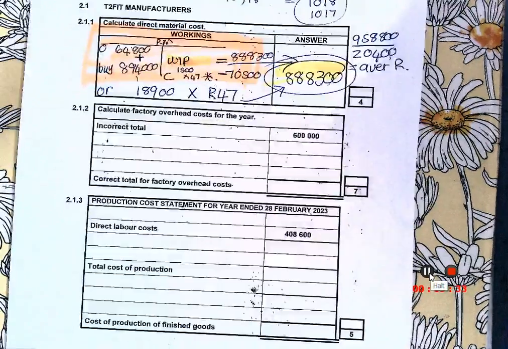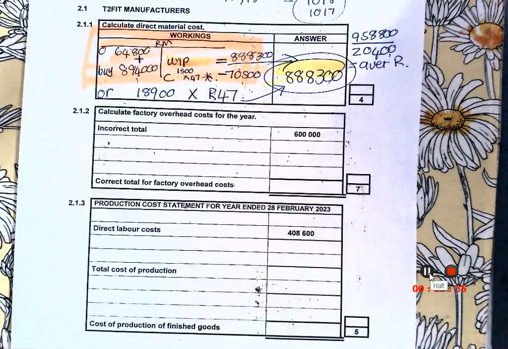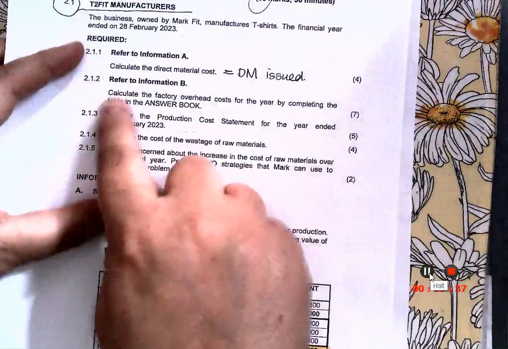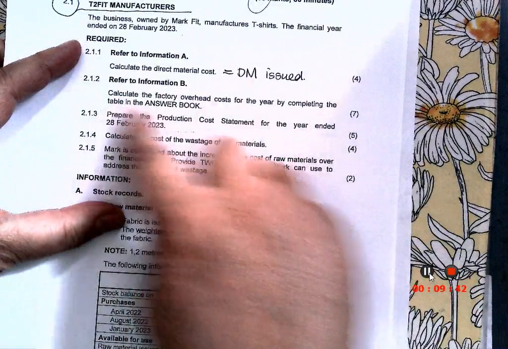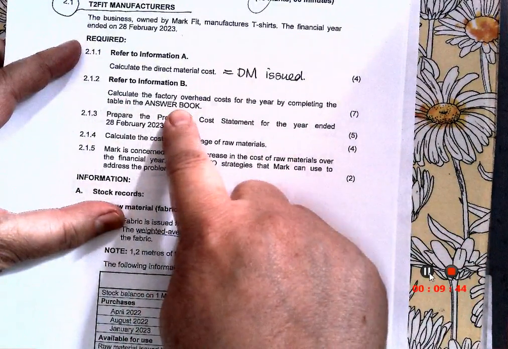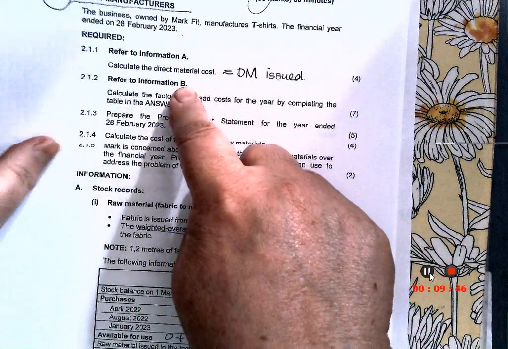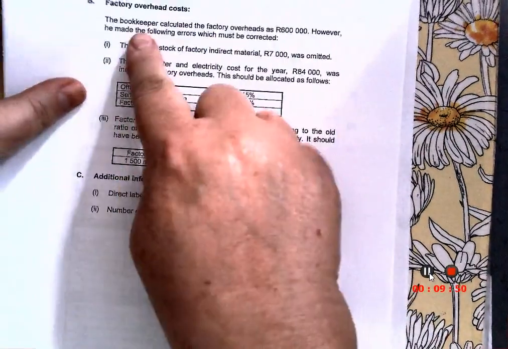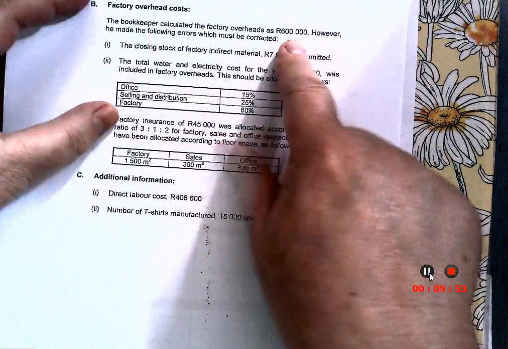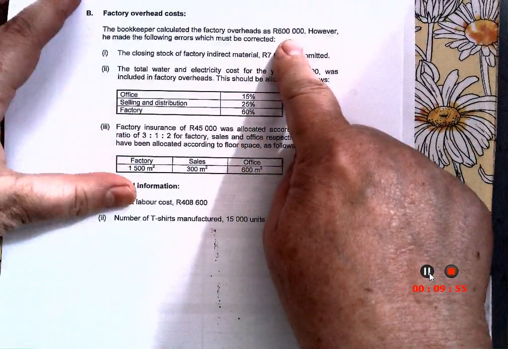With this one, they tell me, number 2, calculate the factory overhead cost for the year by completing the table in the answer book. Refer to information B. Now, if I go to information B, it says, the bookkeeper calculated the factory overheads as 600,000.